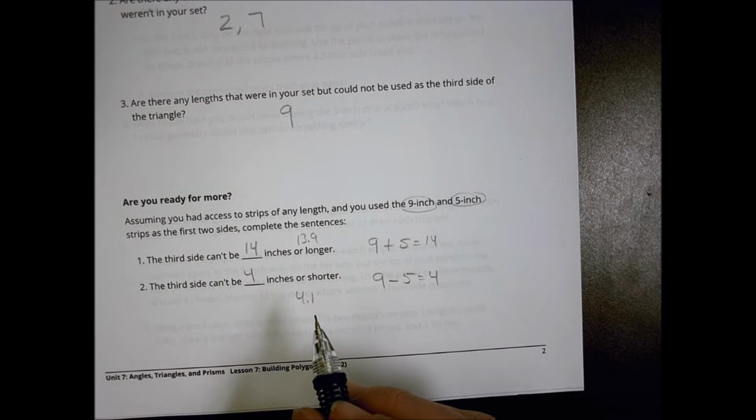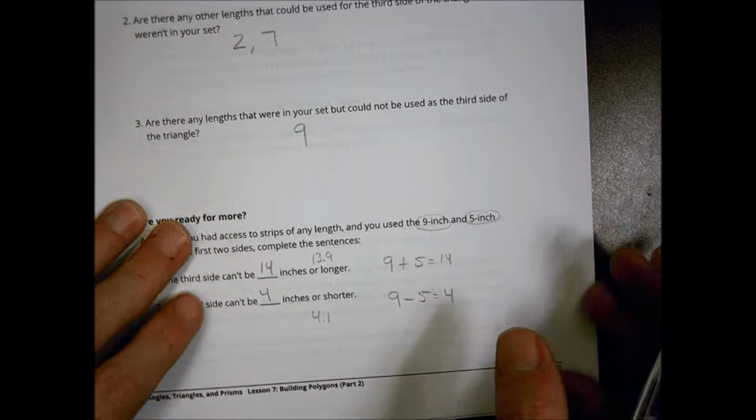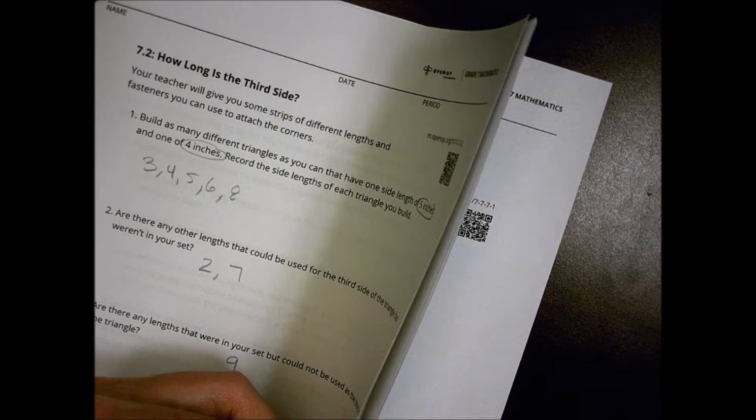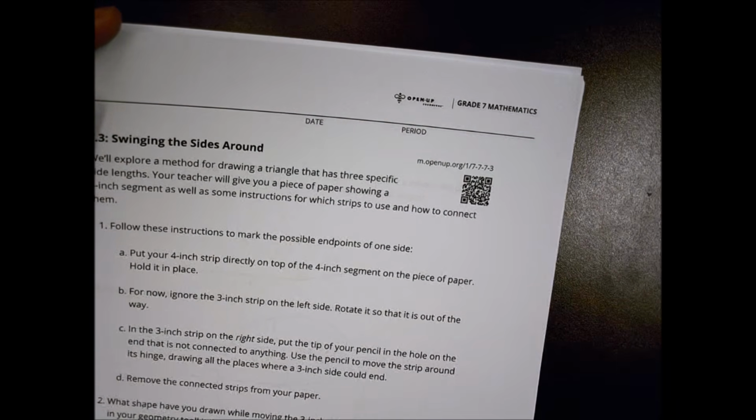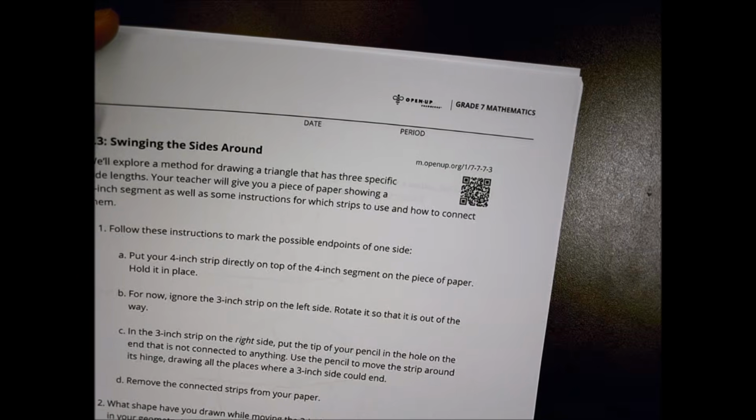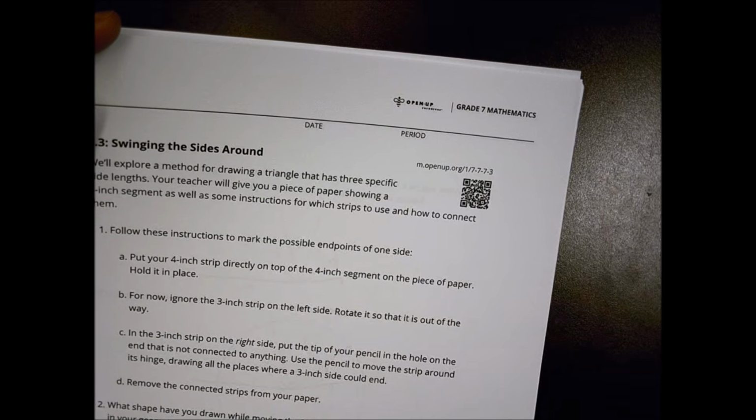That's the idea there. Okay, let's take a look at the next activity. The next activity involves making some marks, swinging some stuff around, and we can use the applet for this again. Let me see if I can get this working for y'all, and wish me luck. Here we go.